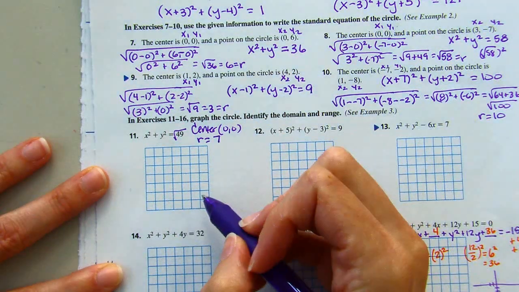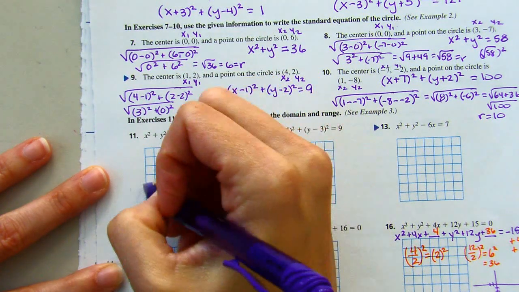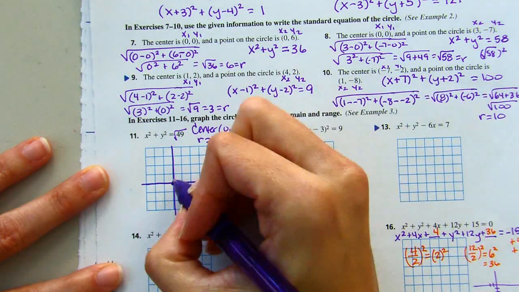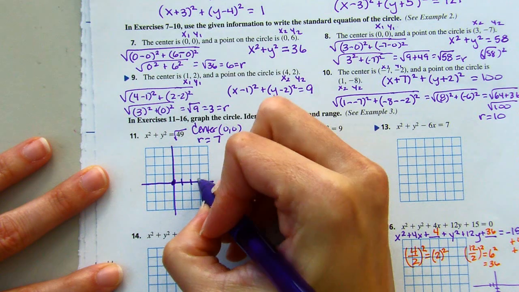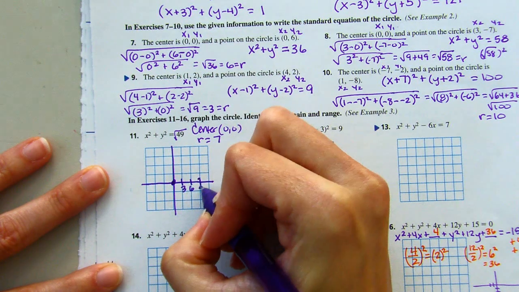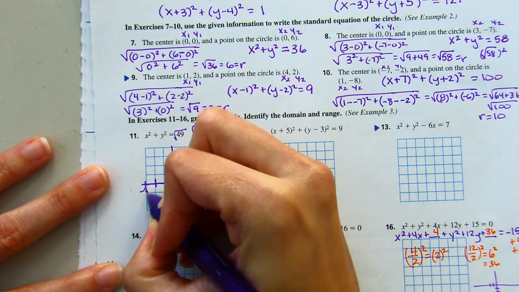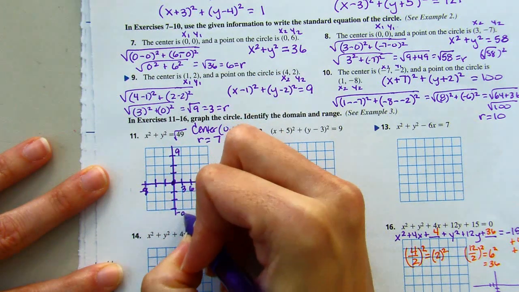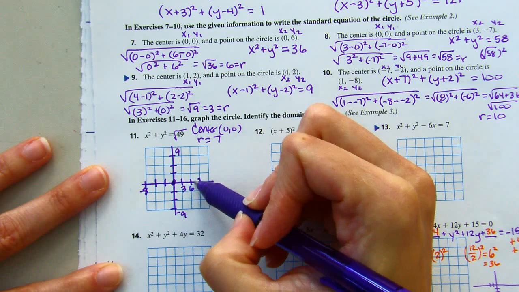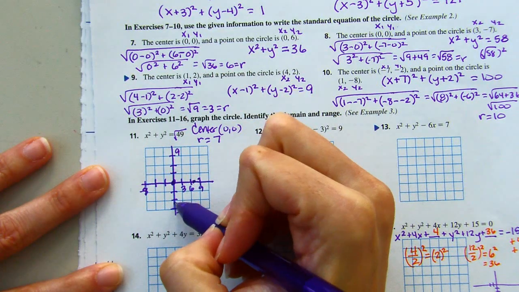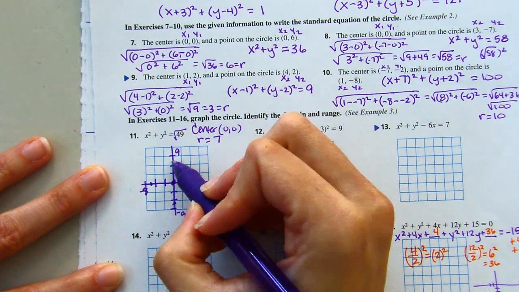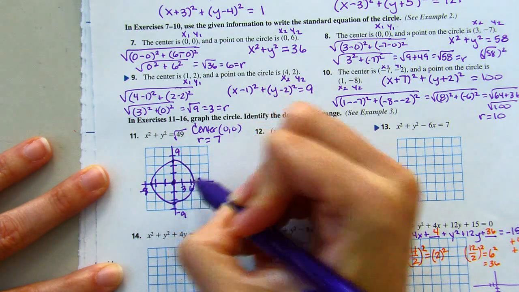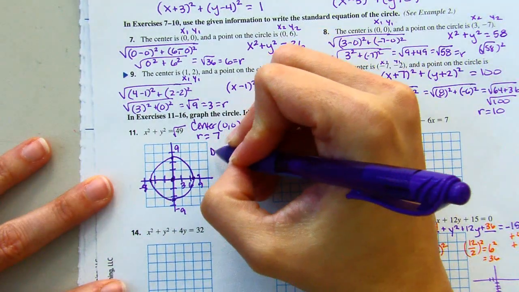So this graph's pretty small. In order to get it to fit on this graph, I'm going to count by 3s. 3, 6, 9, and we're going to go this way. This is negative 9, positive 9, negative 9. And if I want my radius to be 7, I would count out 7 in all of the directions. So I'm going a little bit higher than the 6, and I'm just going to do my best job at estimating.